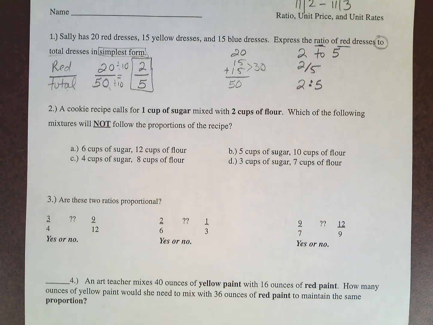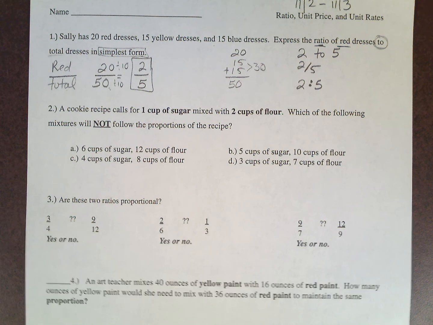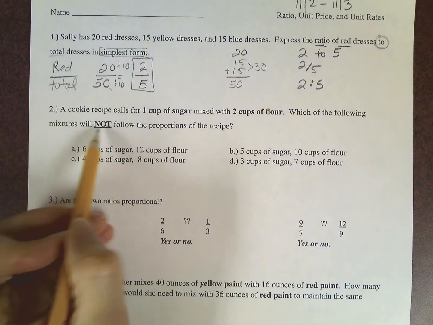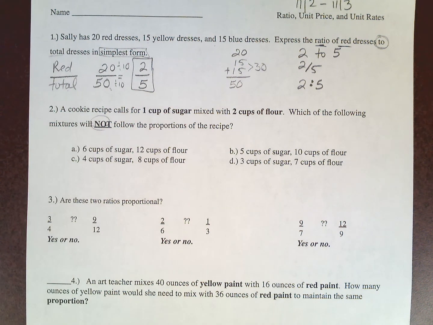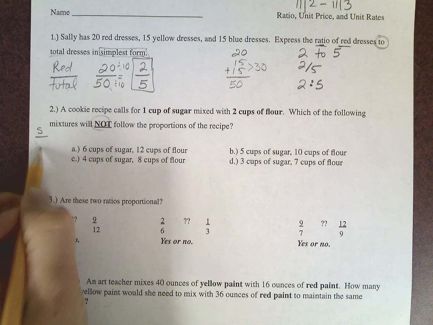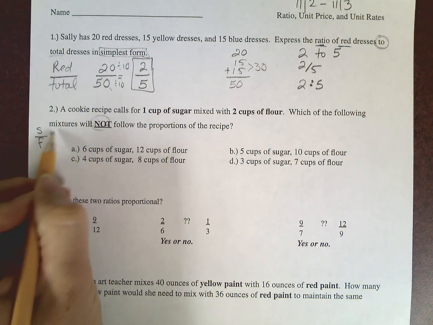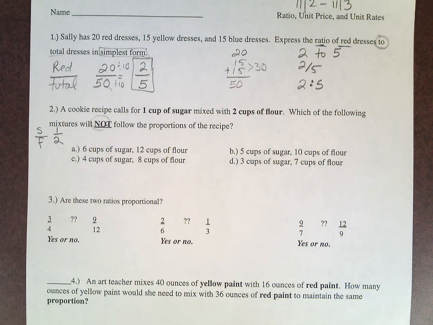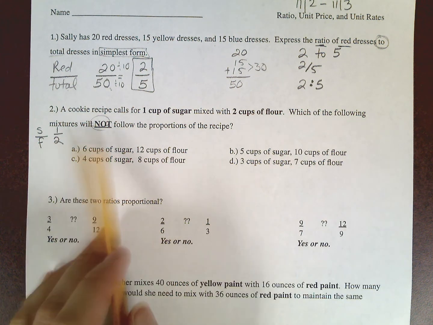Number 2, a cookie recipe calls for 1 cup of sugar and 2 cups of flour. Which of the following mixtures will not follow the proportions of the recipe? So we're comparing sugar to flour. That's our ratio. And our fraction is 1 to 2, which just happens to be in simplest form. So let's look through and see which of the following will not follow the proportion.